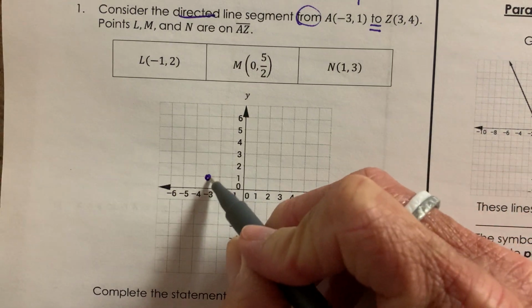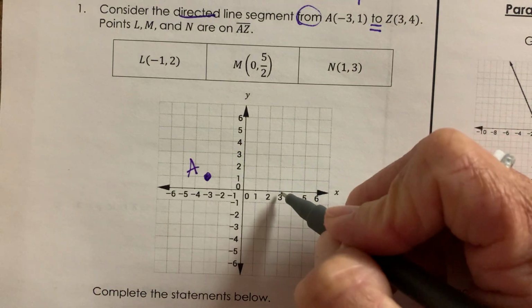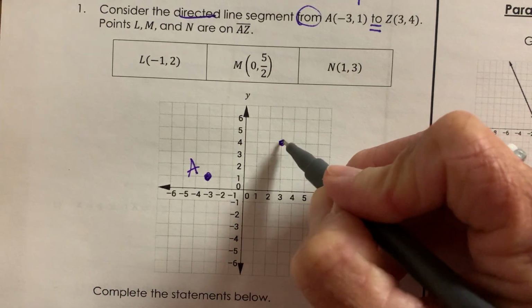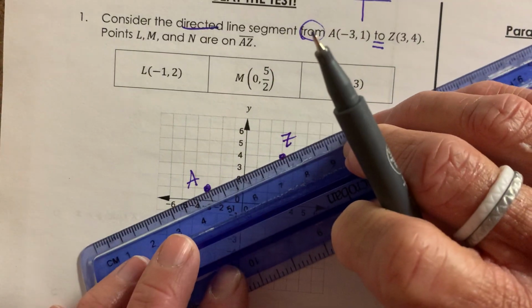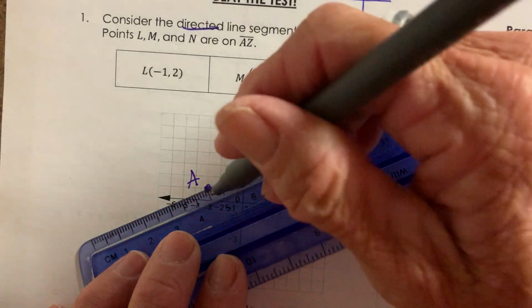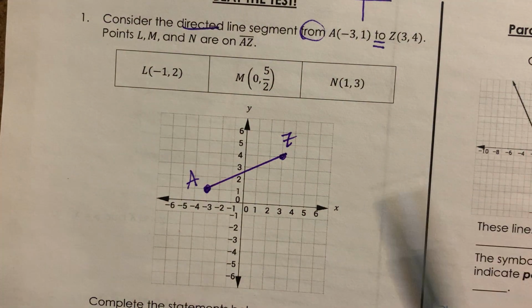A is located at -3, 1. And Z is located over at +3, 4. Go ahead and draw the segment. Let's just see where these points land, and then we'll talk about it.